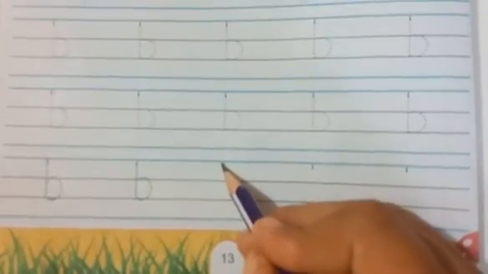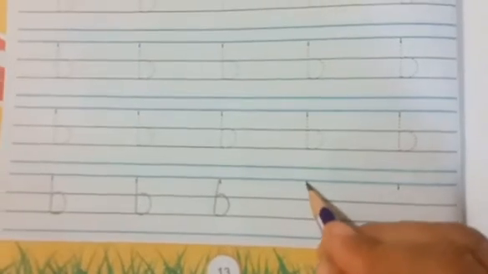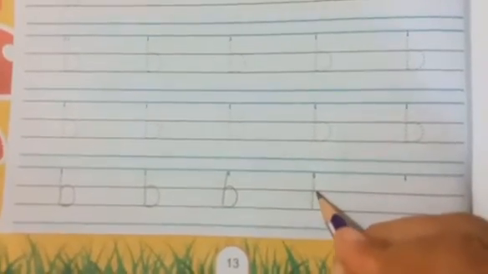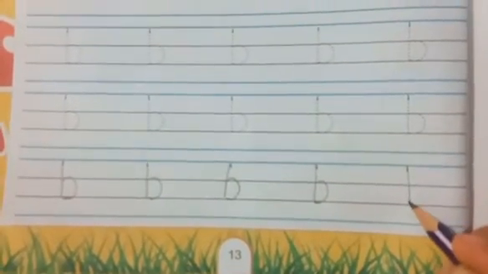B. What is this? B. What is this? B. Read with me. Read and write. B.